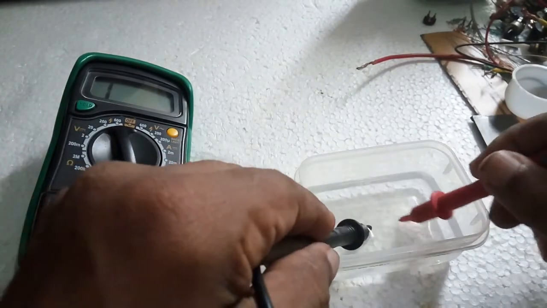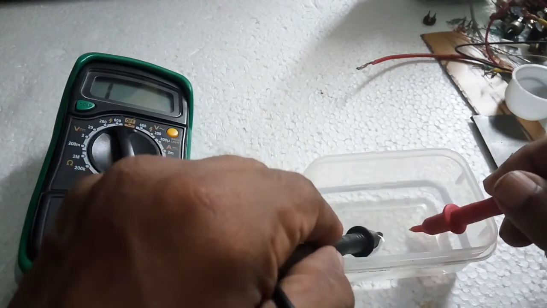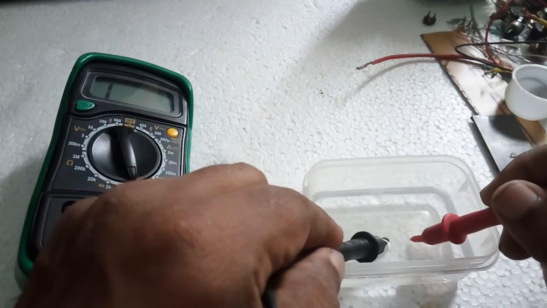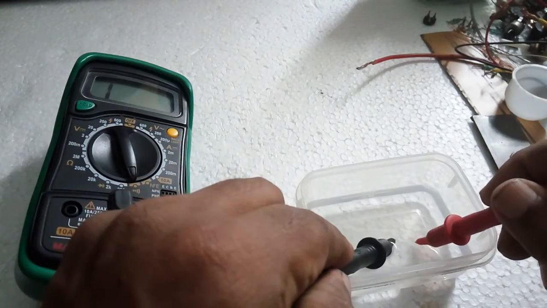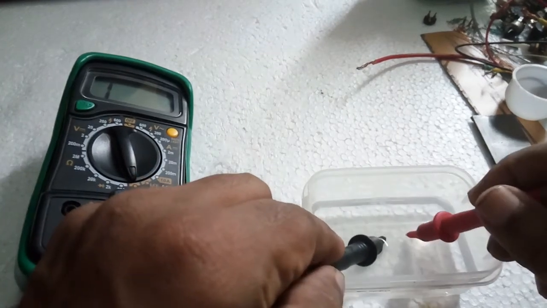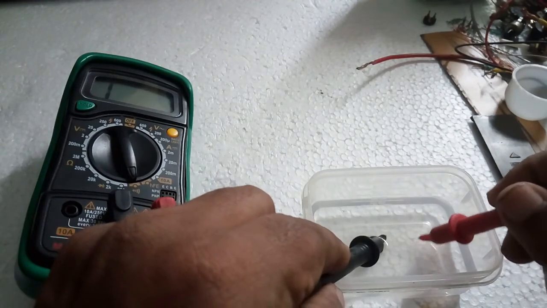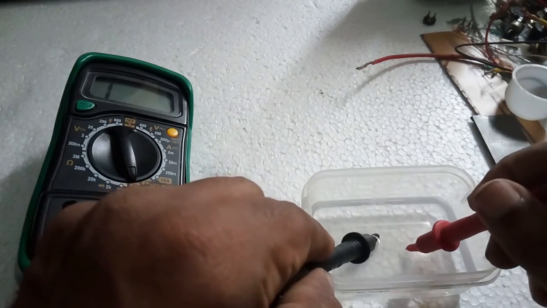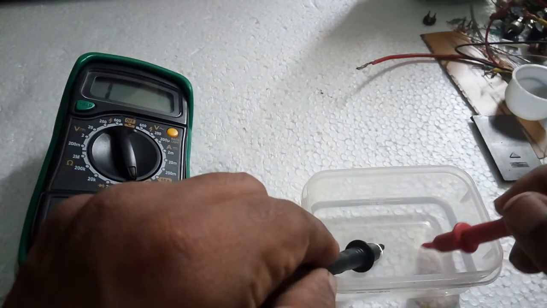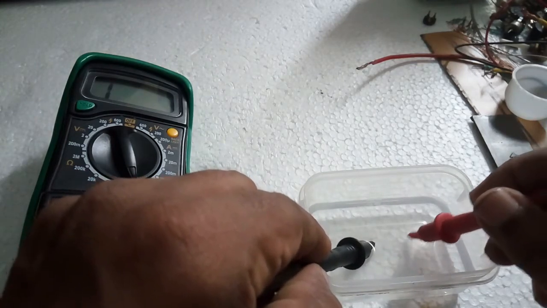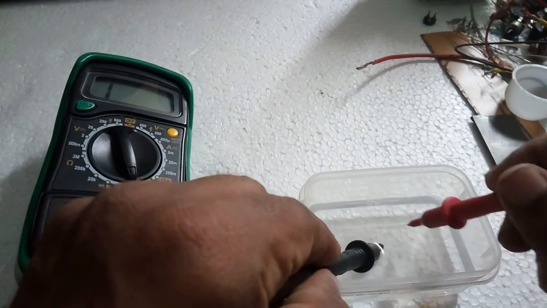I just dip the tips of the probe into the water, but still there is no conduction of electricity. We don't hear the beep on the multimeter. So water seems like a poor conductor of electricity.